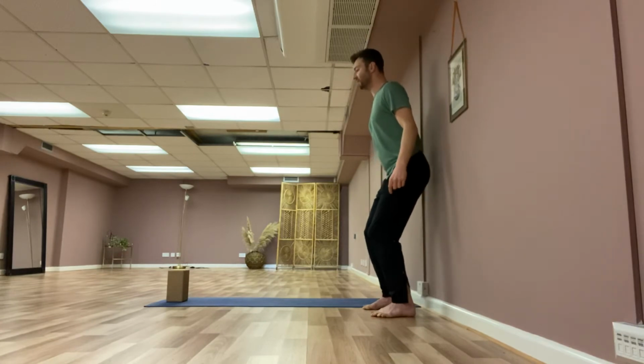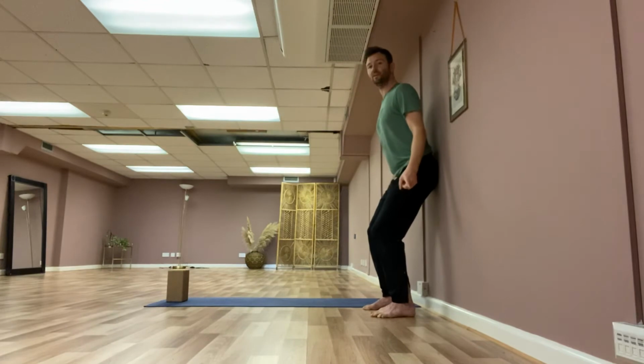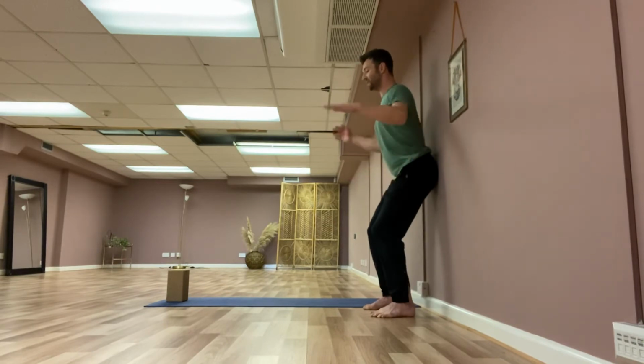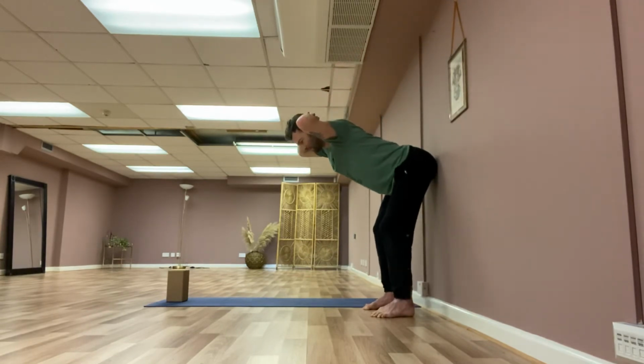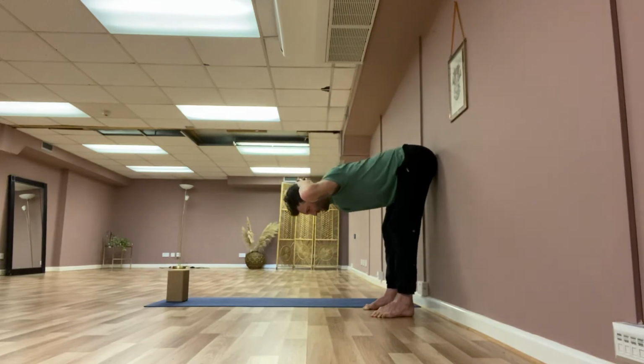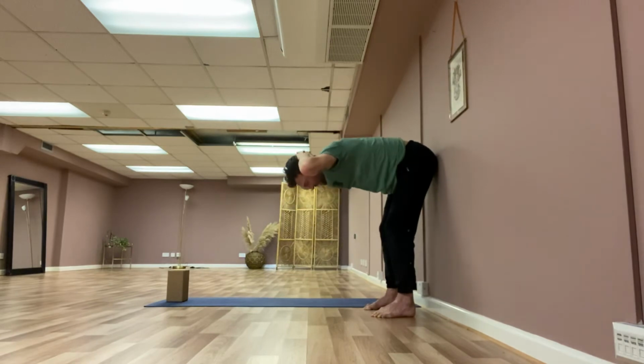So what I want you to do again here is come to the wall, and then you're going to isometrically try to pull your feet out away from each other. And what you'll feel is that there's an inner hug in the legs as well. So again, you can bring your hands to the back of the head, traction the spine, and then try to isometrically pull the floor apart while you do this. And then coming back up.